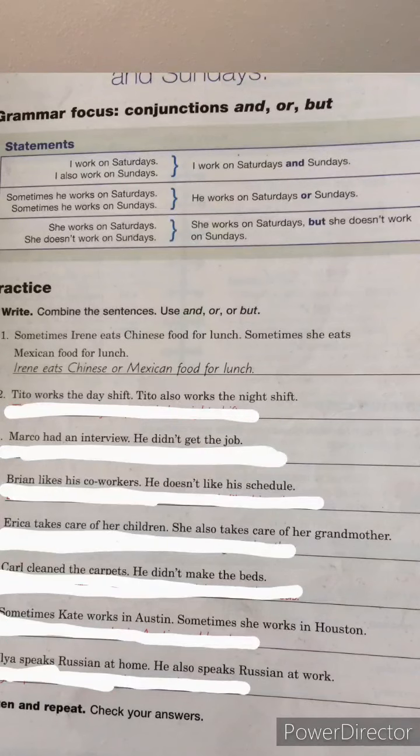The next example is for the word but. The left column says, she works on Saturdays. She doesn't work on Sundays. So the first sentence, the first clause, she works on Saturdays. We have this statement in a positive tone. When does she work? She works on Saturdays. The second sentence is in a negative tone. She doesn't work on Sundays.